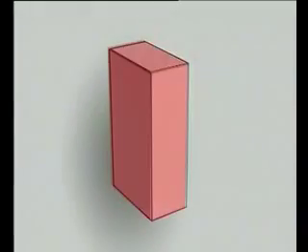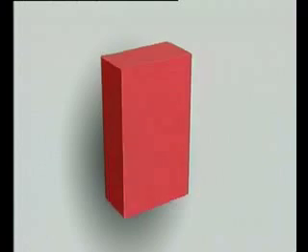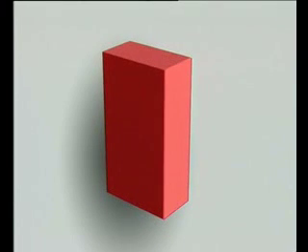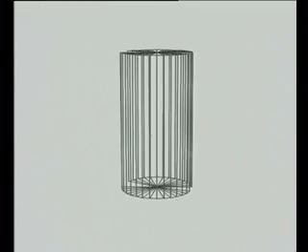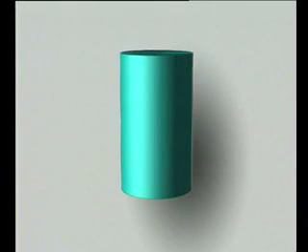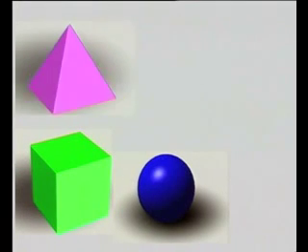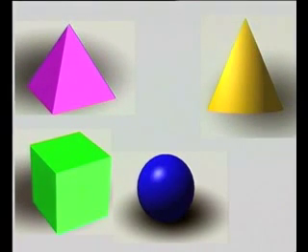Like the cube, by putting rectangles side by side, we get a parallelepiped. If we rotate a rectangle around on its side, we form a cylinder. All the objects around us have shapes that can bring to mind these geometric forms.